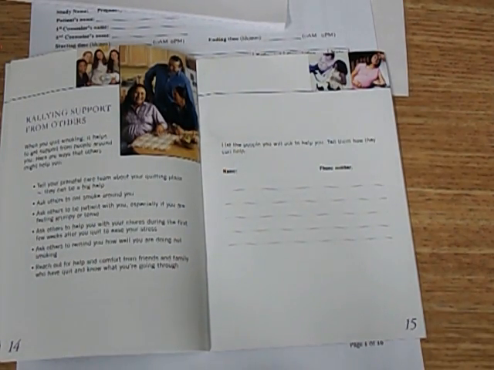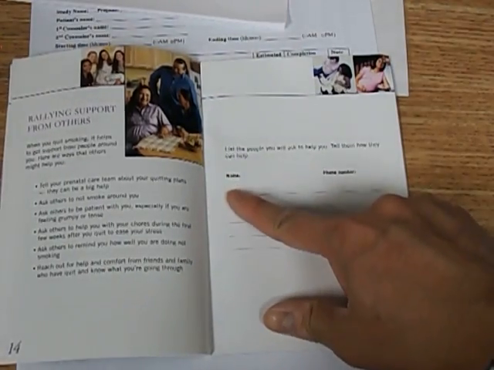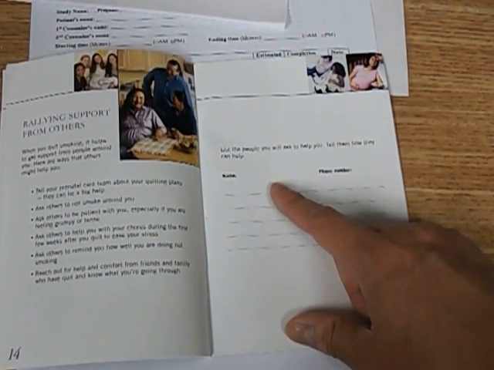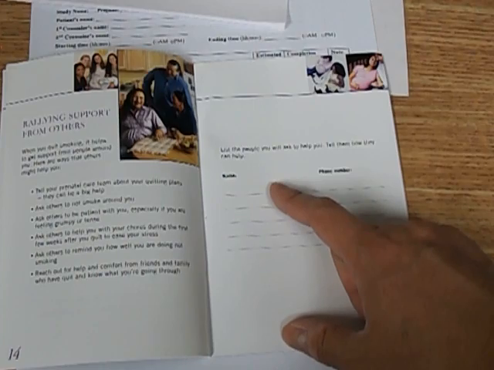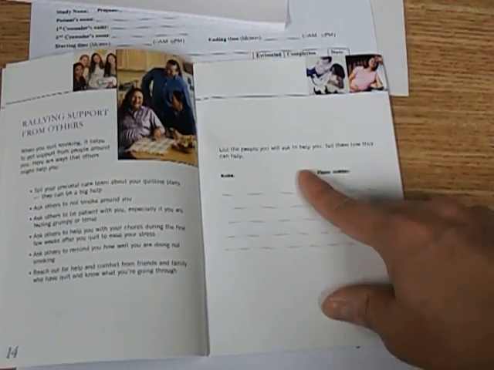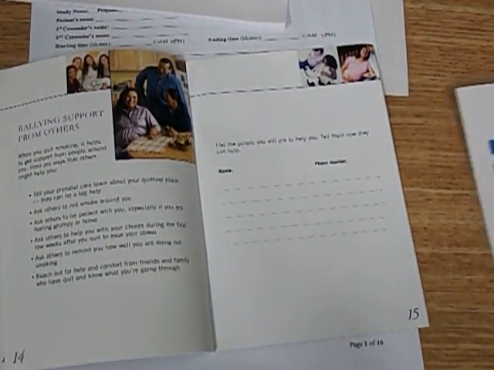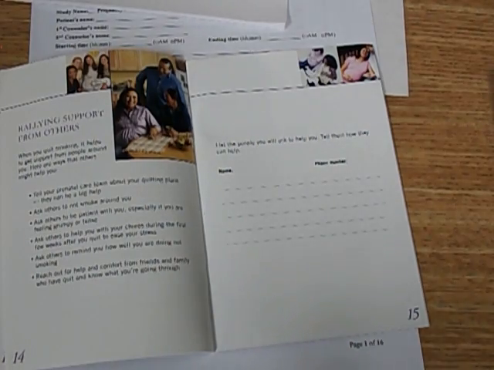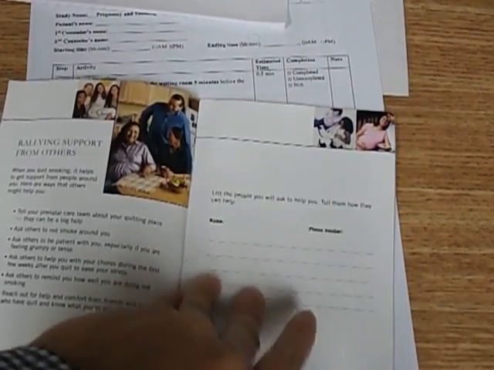For this part, we want to know their name. Write down their smoking status, if they're a smoker, non-smoker, or ex-smoker. Write down the relationship to the patient and their phone number. Okay. All right. Moving on.